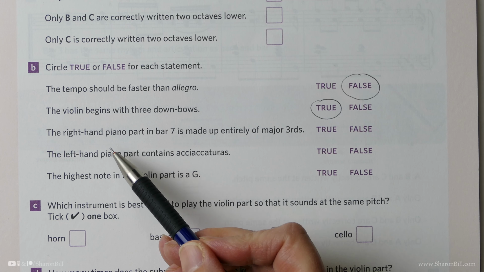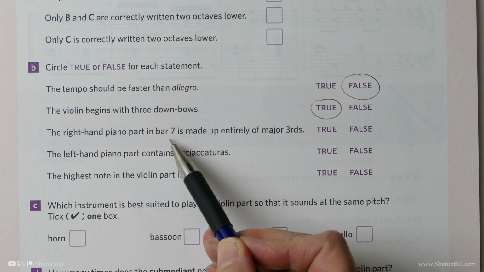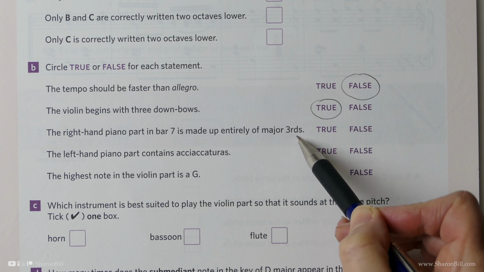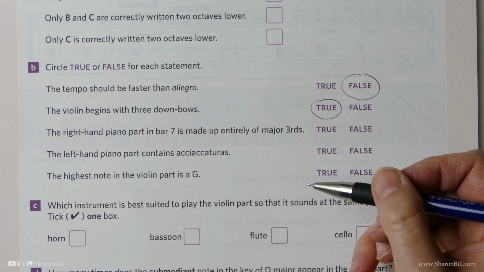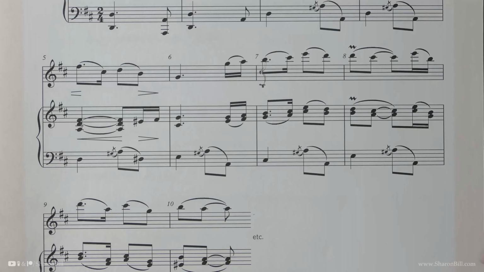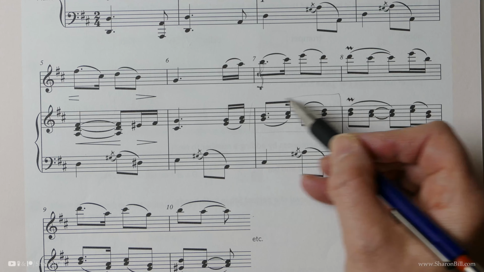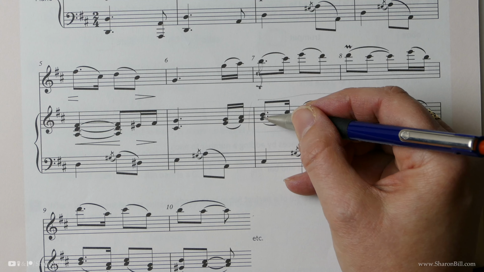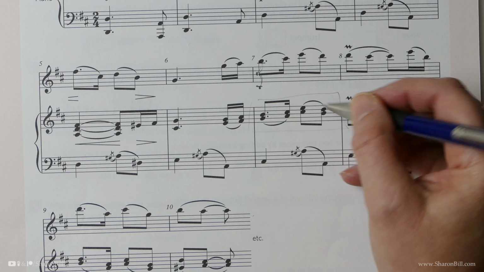Is it true or is it false that the right-hand part of the piano in bar 7 is entirely major thirds? So let's have a think about that. So bar 7, the right-hand part. It's this section here. At a quick glance we can see that it's definitely all thirds. 1, 2, 3, 1, 2, 3, whether it's line to line or space to space, we know that's thirds.